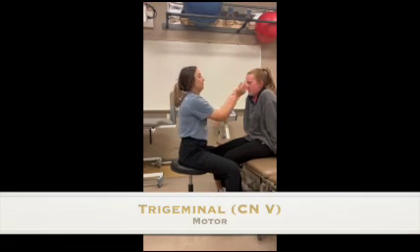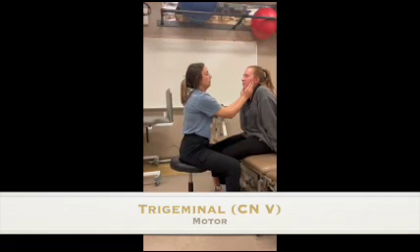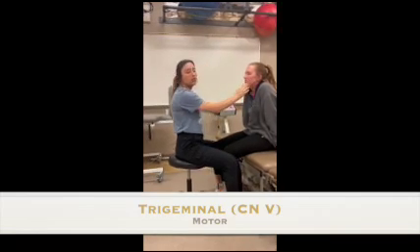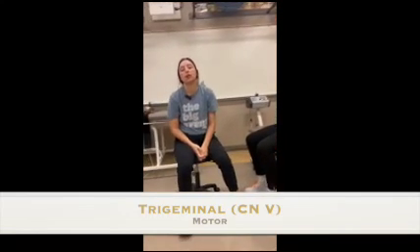All right, so I'm looking for a hyper, hypo, or diminished response. I'm going to palpate these muscles right here. Is it okay if I touch your face? Yes. Okay, go ahead and clench your jaw. Relax. Clench again. Okay, so I'm looking for any asymmetry or atrophy in those muscles.